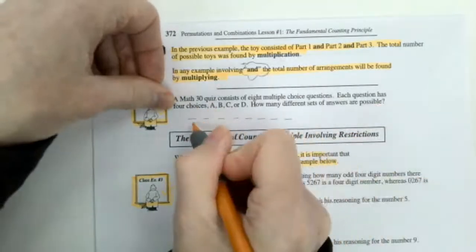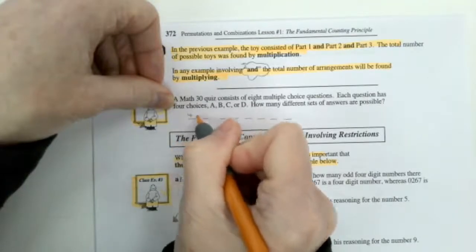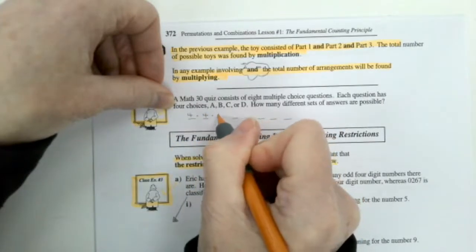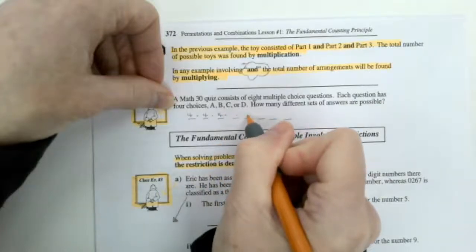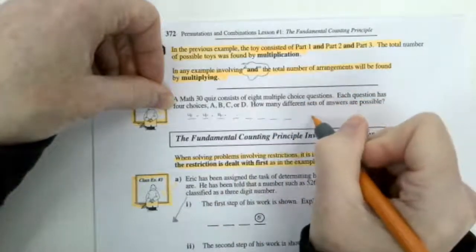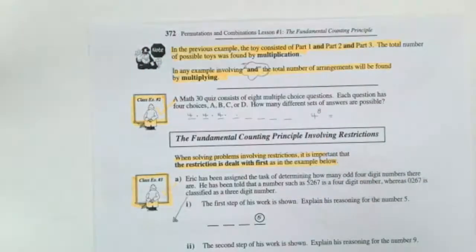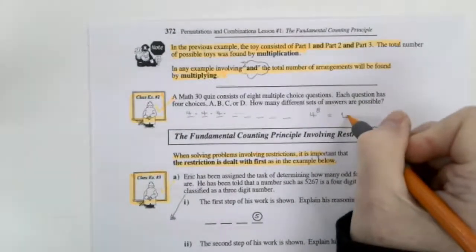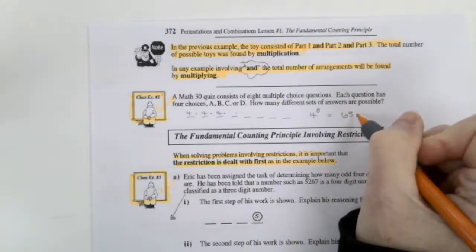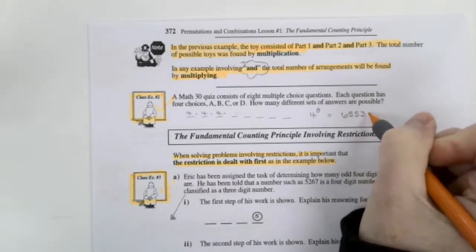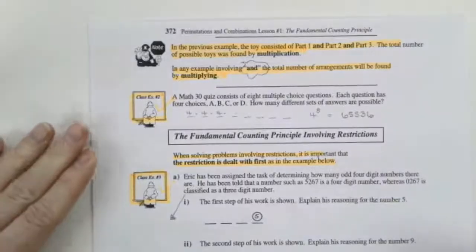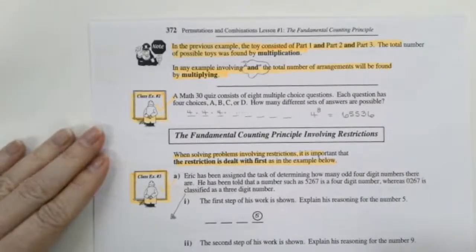Each has 4 choices. Question 1 has 4 choices, question 2 has 4 choices, question 3 has 4 choices, etc. So if I multiply those all together, I've got 4 to the 8 choices. If I put that on my calculator, I get a nice big number, 65,536 different possible sets of answers for my test.